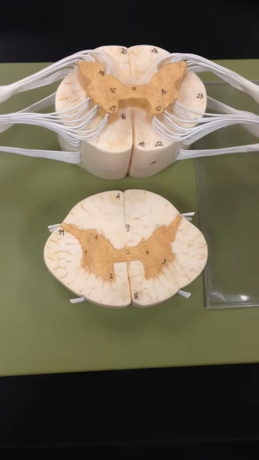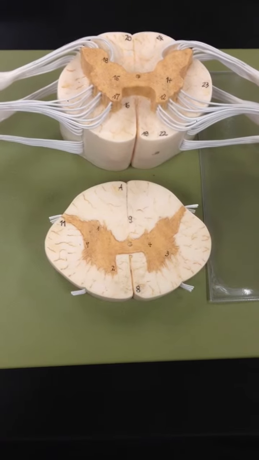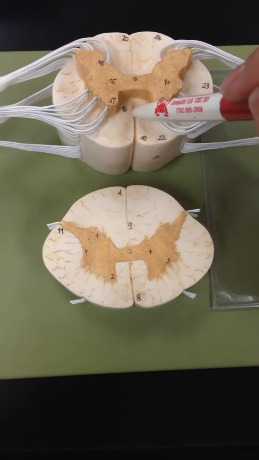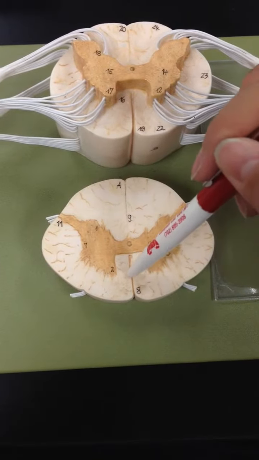Then we have the anterior median fissure. The anterior median fissure will be in here, this line. Anterior median fissure.